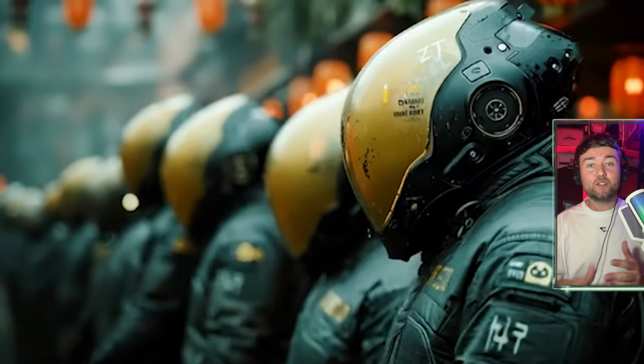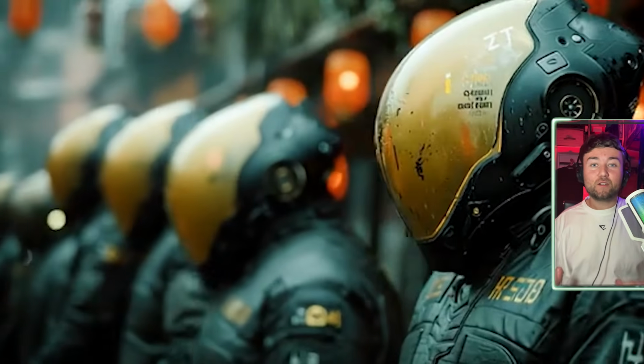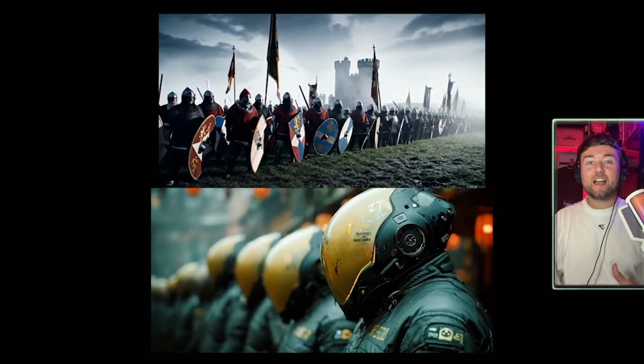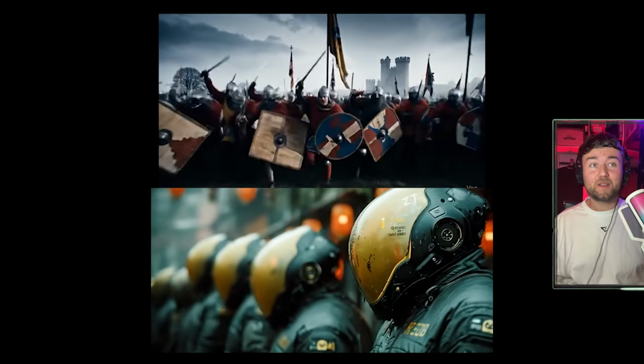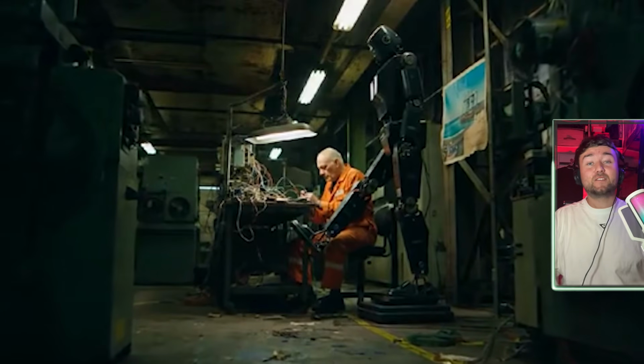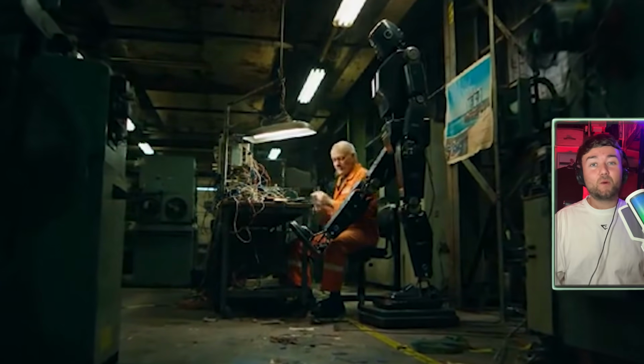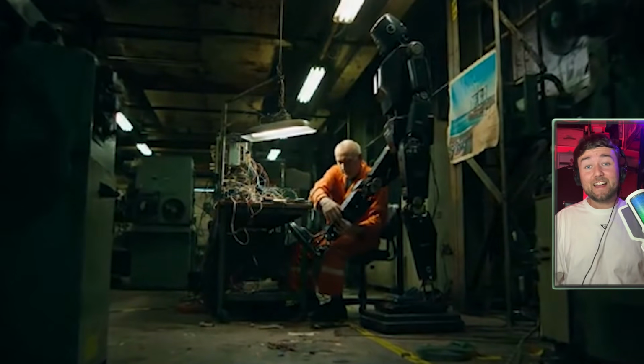But then if I change that movie genre to sci-fi, it completely changes the look of the theme, and we've got these futuristic sci-fi police type of people. All I did was change the movie genre. You can get a lot of different effects from this, and it can honestly be so powerful because you don't have to spend ages prompting the scene and telling it what you want. You can just give it a movie genre and it kind of knows what you want.